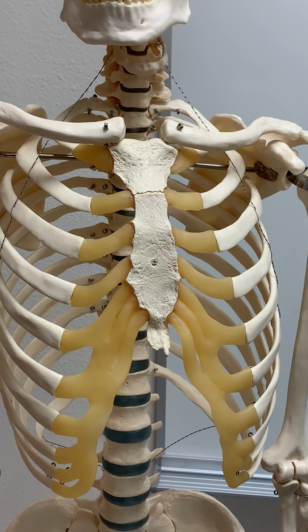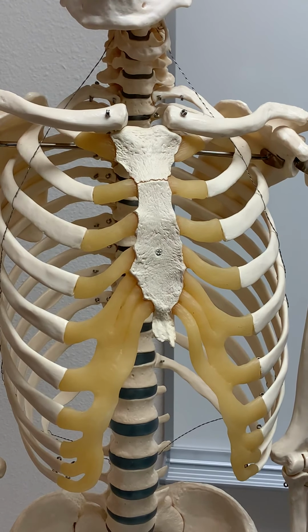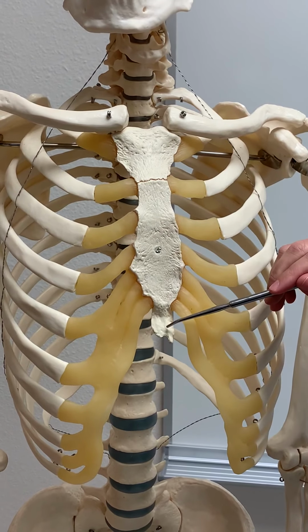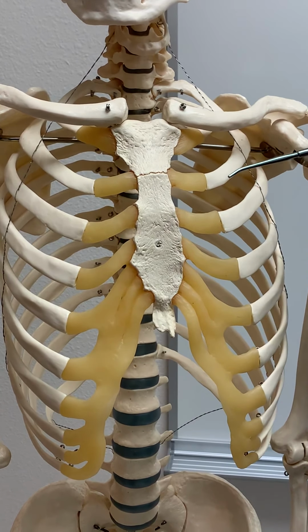All right, in this video, we're going to be looking at the entire skeleton. So looking at the axial skeleton from the front. Starting in the center here, looking at the sternum. This whole bone is referred to as the sternum. There are three main parts of it.